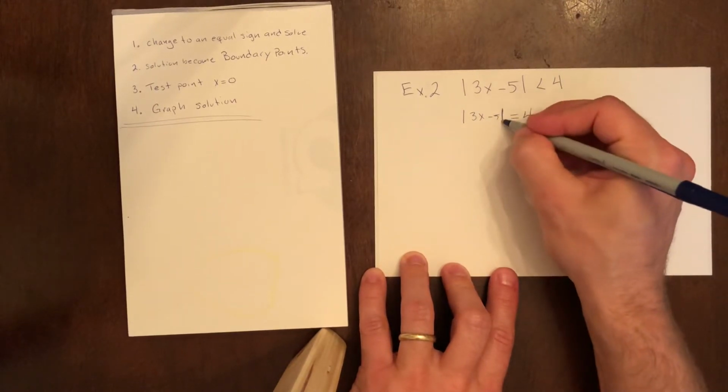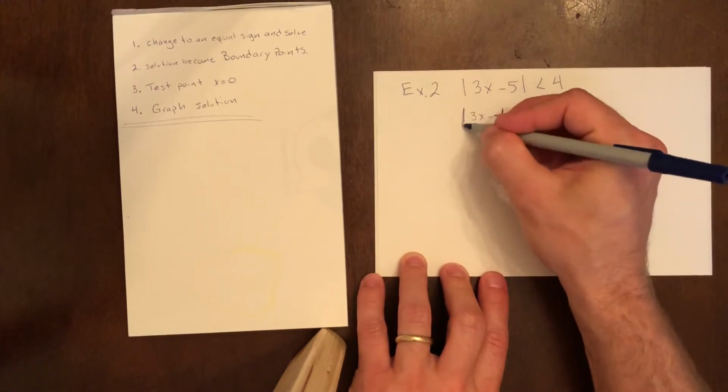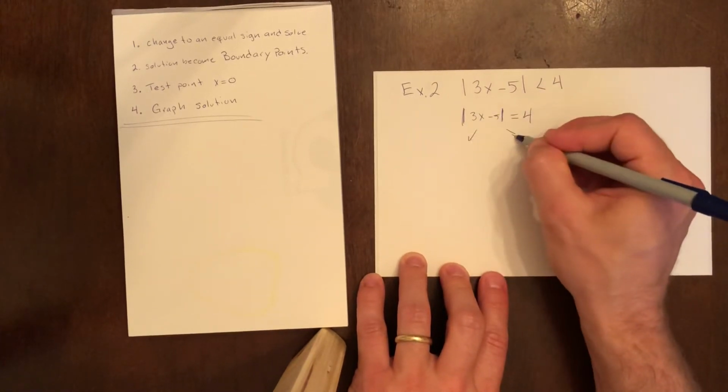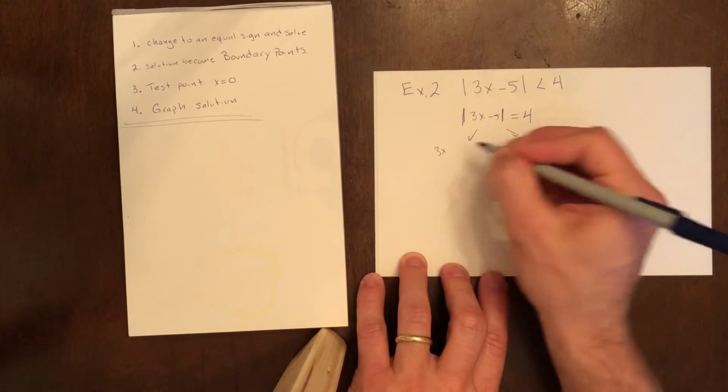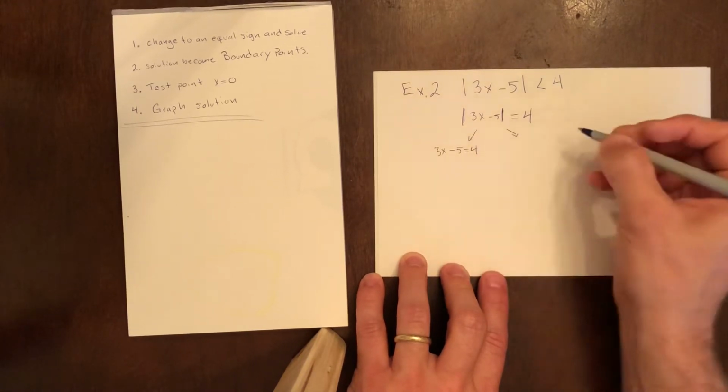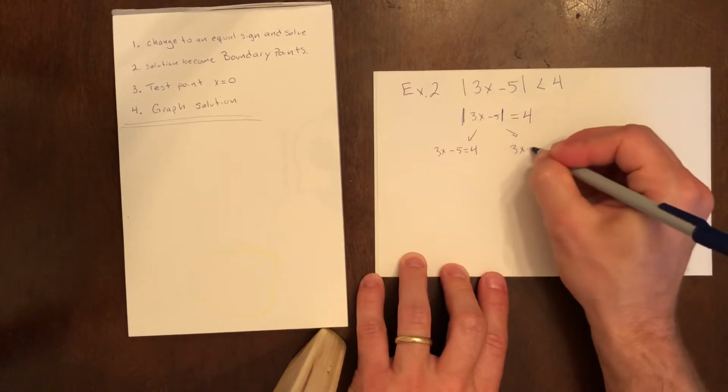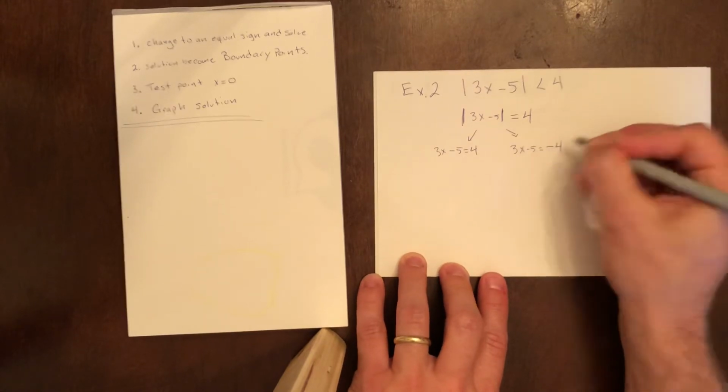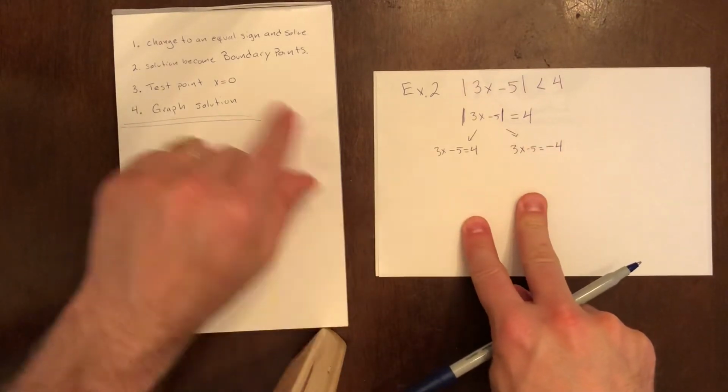And then with absolute value, that's when we split into two equations. 3x minus 5 equals 4, and then 3x minus 5 equals negative 4. So solve both of those, and that will be our new boundary points.